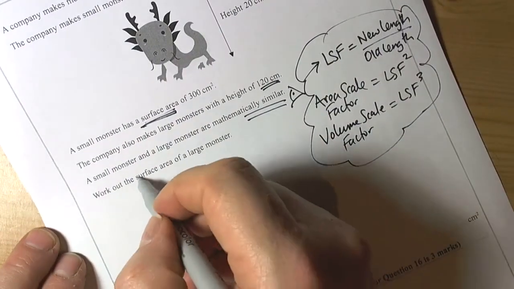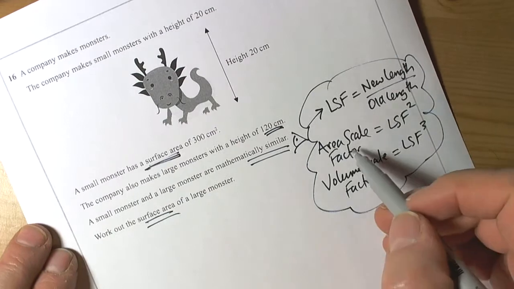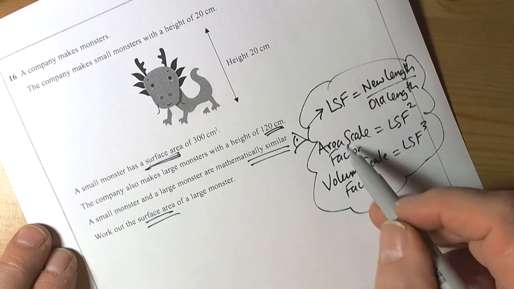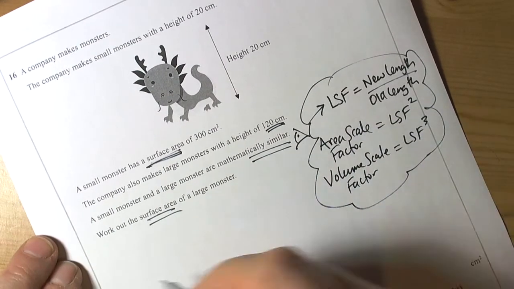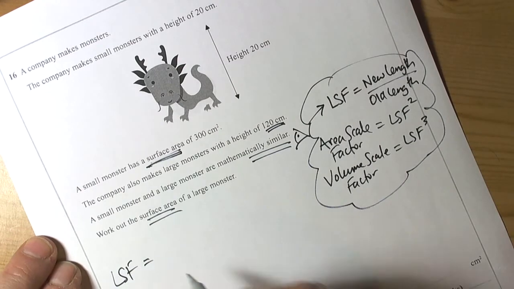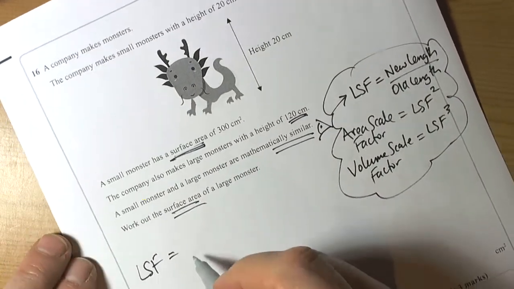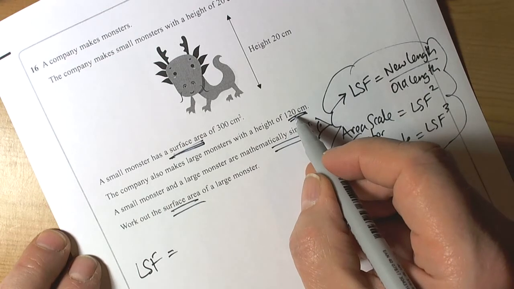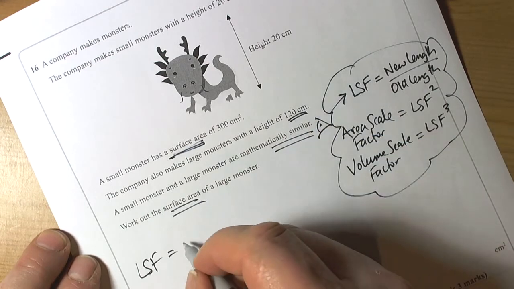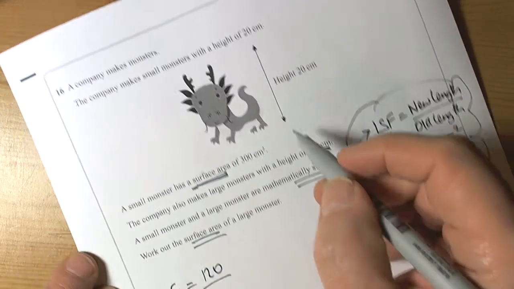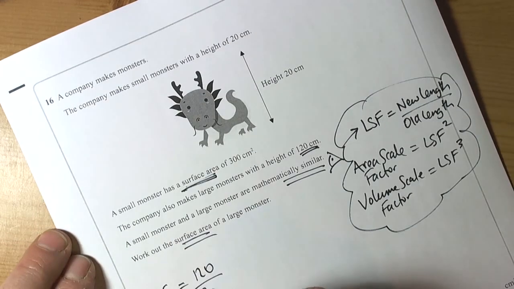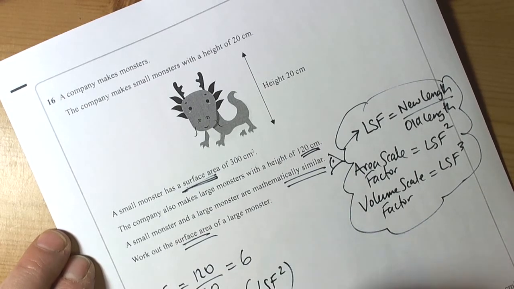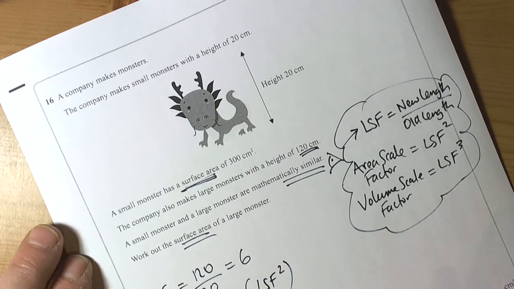So let's have a look then. It says work out the surface area. So that means we need an area scale factor. To get an area scale factor, we need a linear scale factor. So the first thing we've got to do is work out what the linear scale factor is. Now they told us that the height of the new shape is 120 and the old shape was 20. So that gives us 6. So the area scale factor is the linear scale factor squared. So 6 squared is equal to 36.